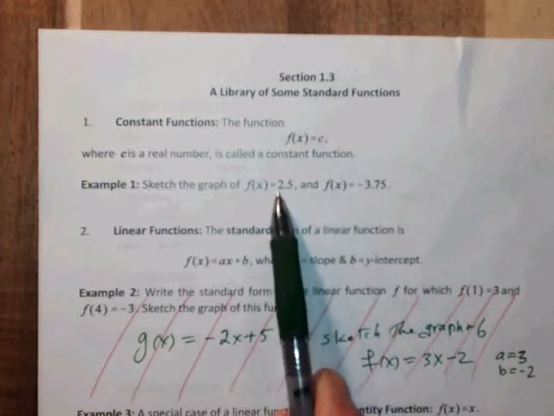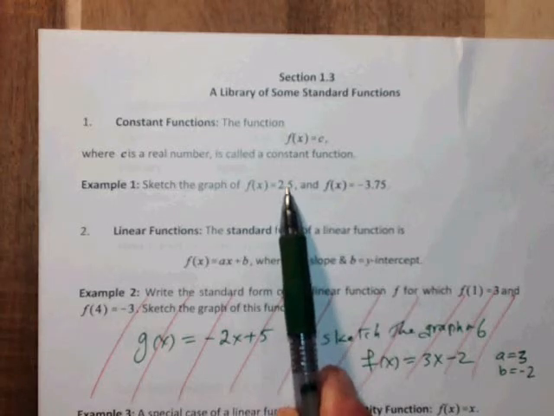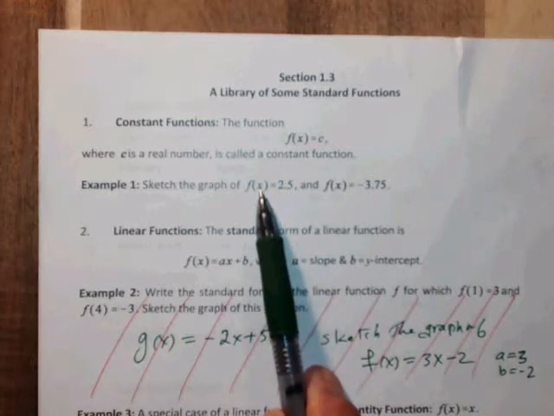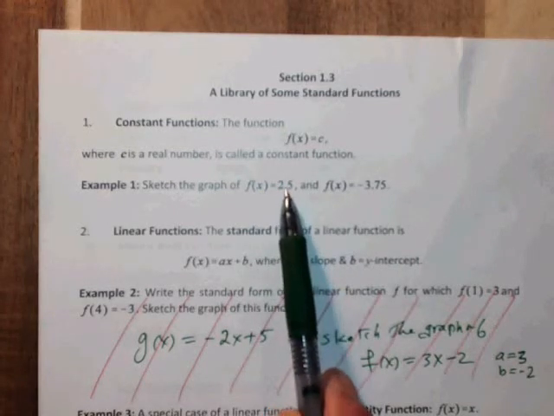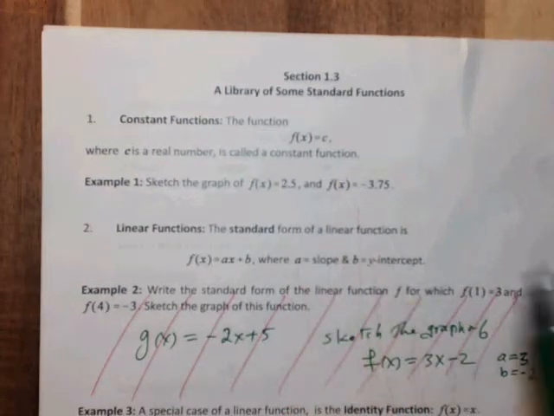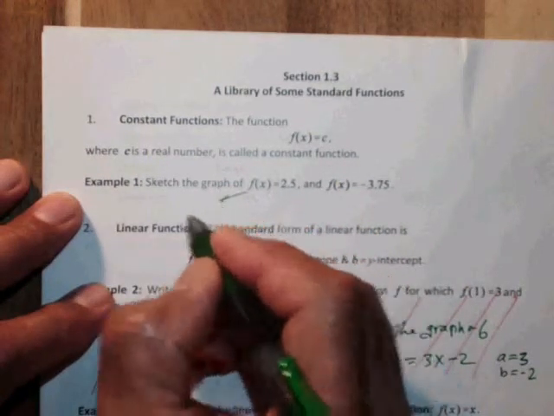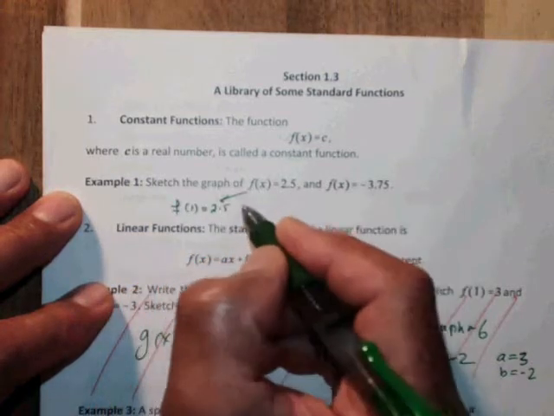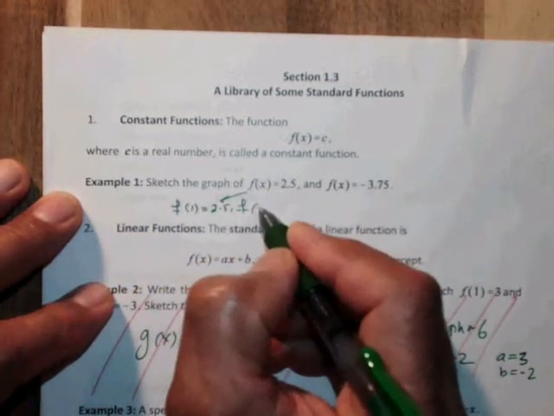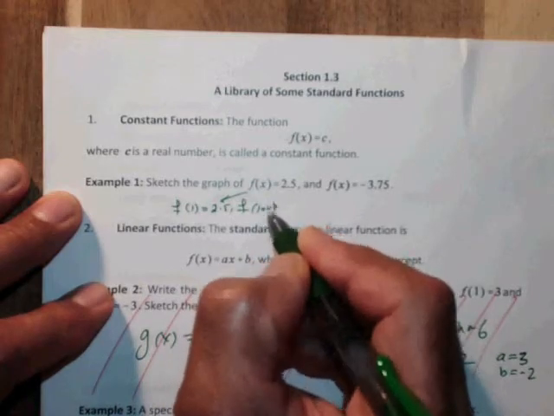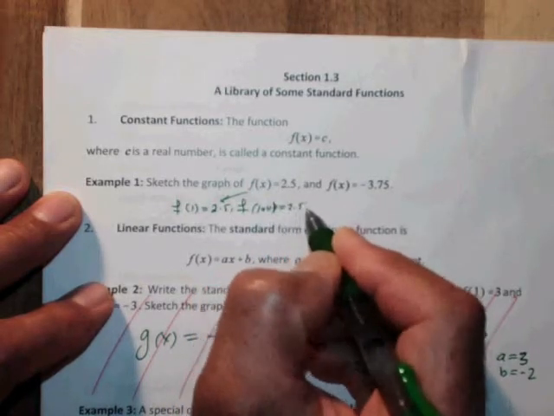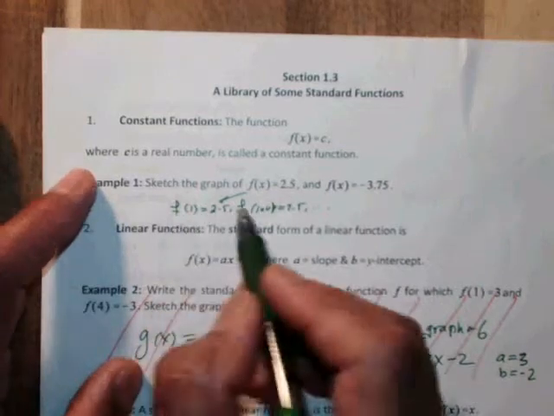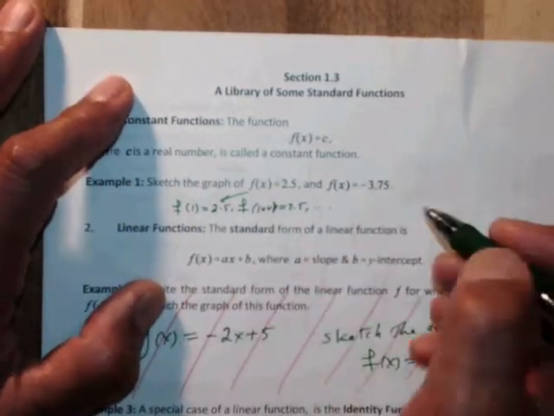For example, here f of x equal to 2.5. That means no matter what you choose for x, you always get 2.5. So, for example, f of 1 is 2.5, f of 100 is 2.5, and so forth. Doesn't matter what you choose for x, you always get 2.5.